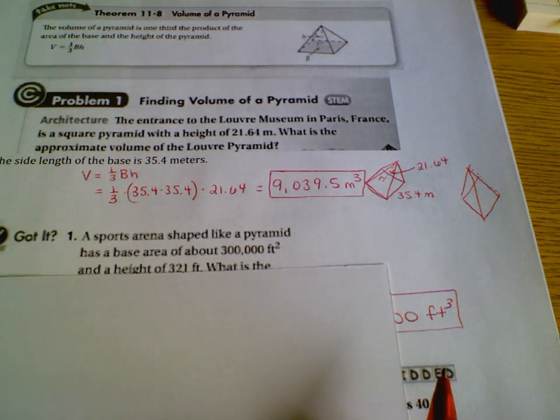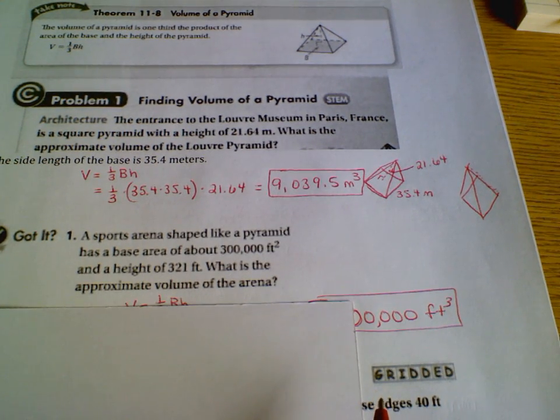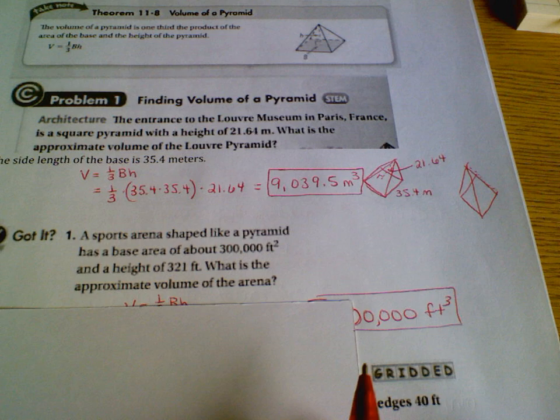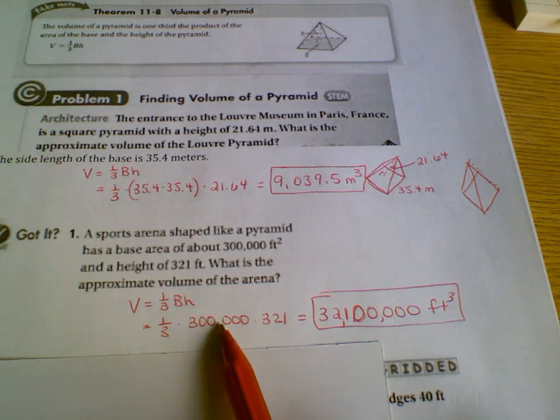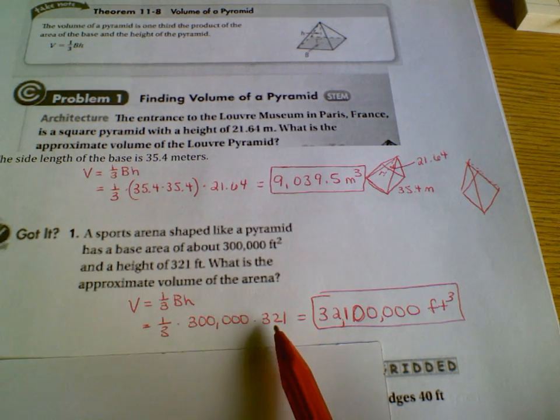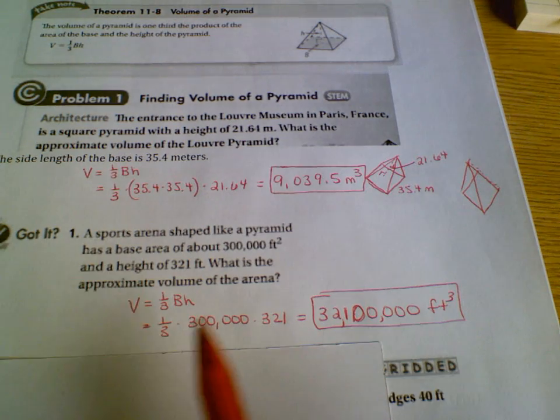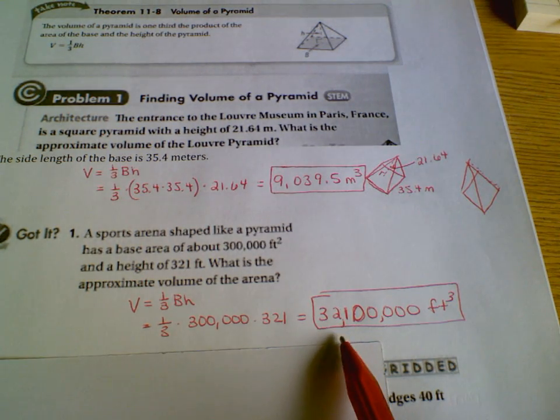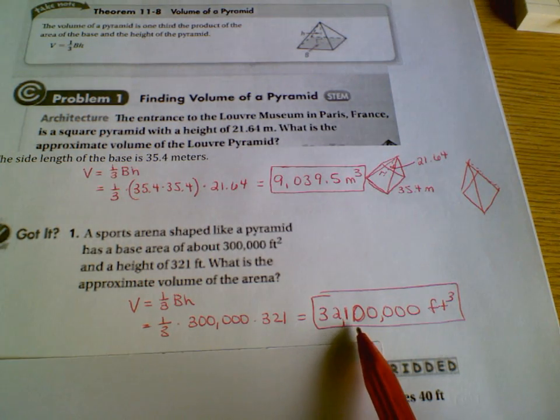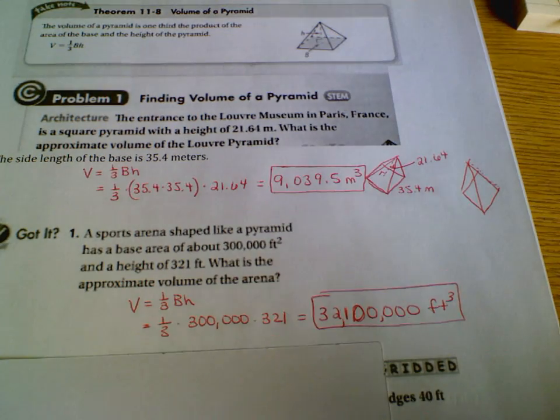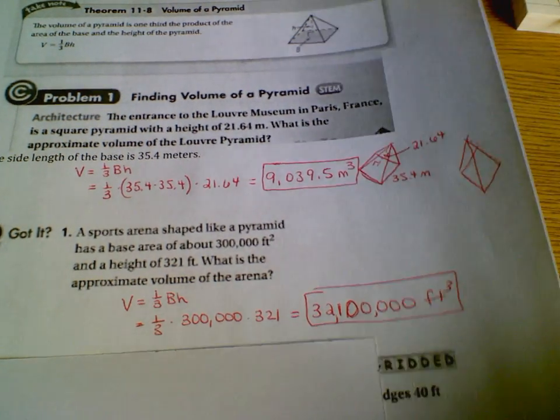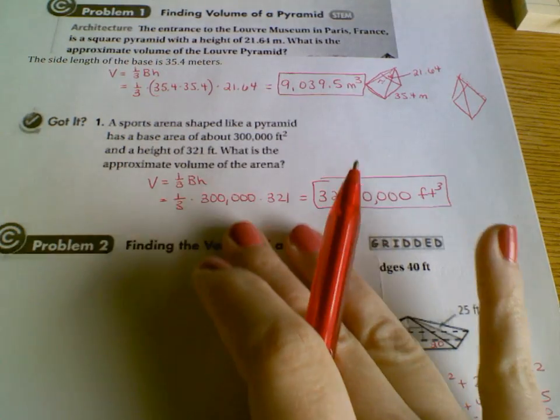Okay, your turn. Do the Got a Question. So in the Got a Question, it said that you had the area of the base. They gave it to you already, so you didn't have to do any computing. You just had to plug it in its spot. It also told you the height, so again, just plug it in its spot, and then compute that product. So you should be getting 32,100,000 cubic feet.